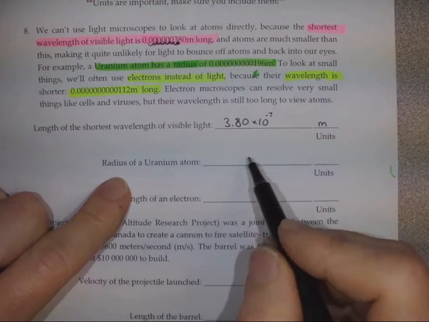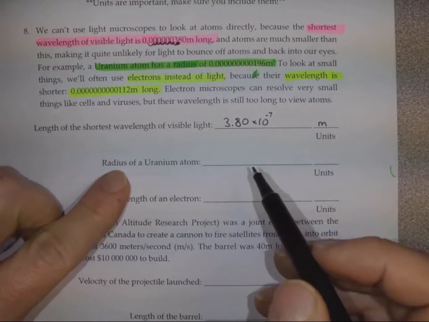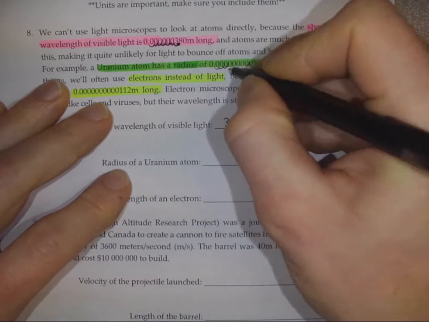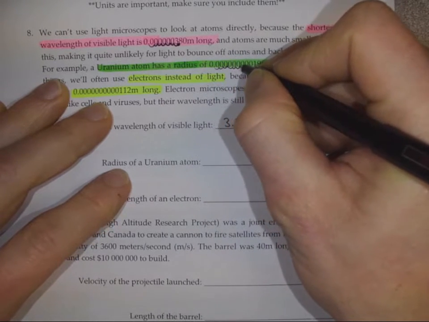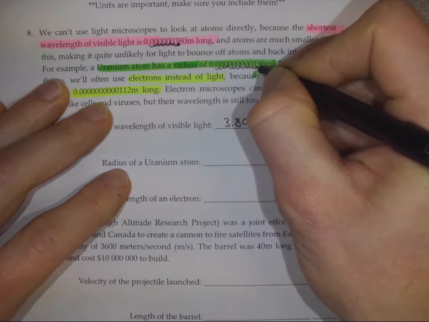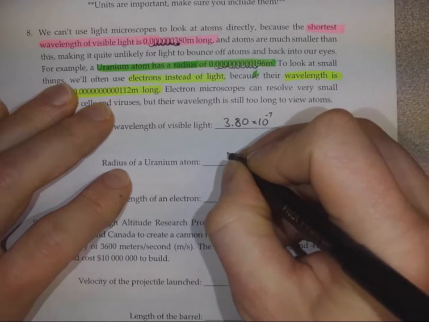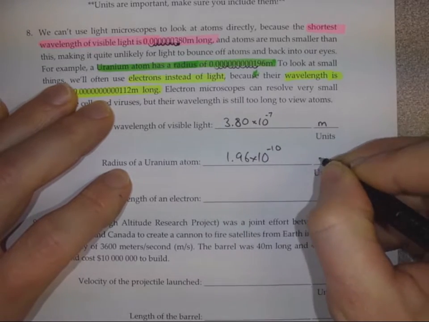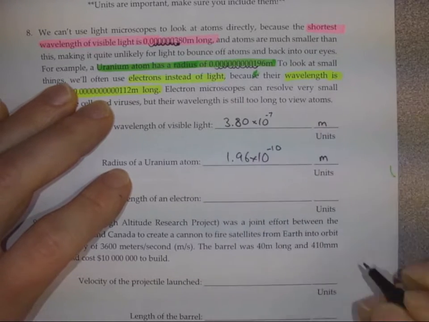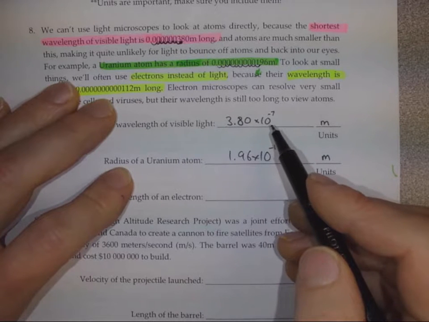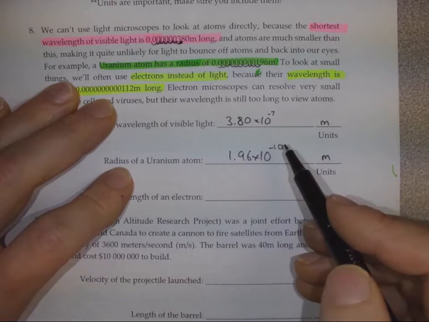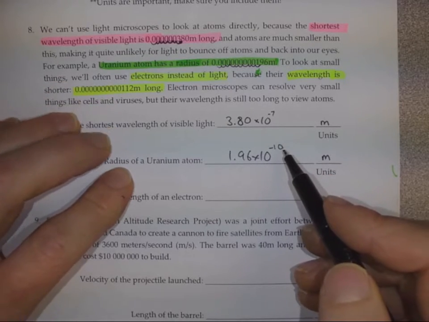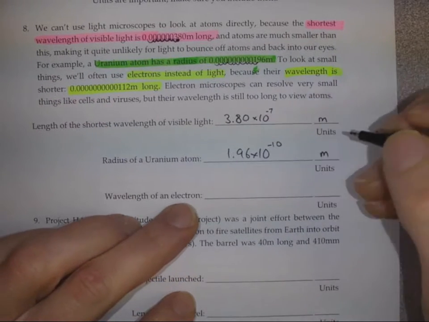Now the radius of a uranium atom, how does that compare? Is it bigger? Is it smaller? So we'll count the same. 1, 2, 3. My eyes are spinning here. 4, 5, 6, 7, 8, 9, 10. So that's 1.96 times 10 to the -10 meters. So like 1,000 times smaller, or 3 orders of magnitude difference. That's how much smaller this is: 1,000 times, 3 orders of magnitude, or 10 to the power of 3 times smaller.